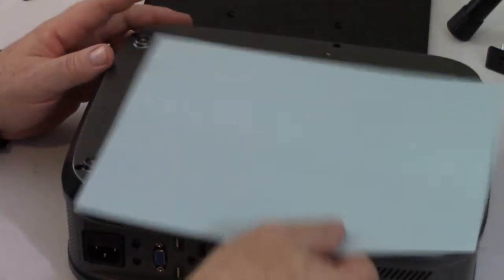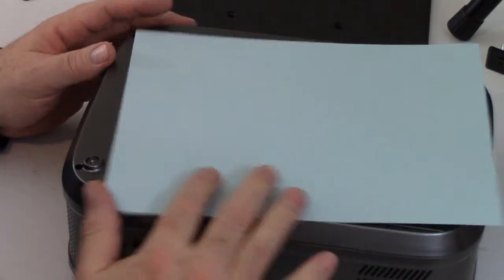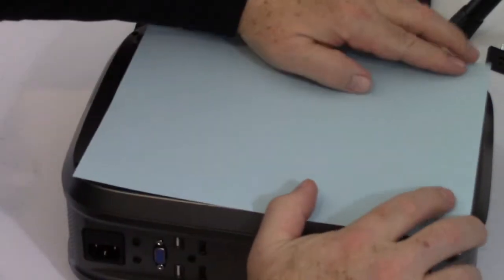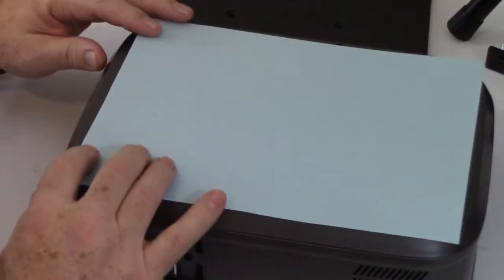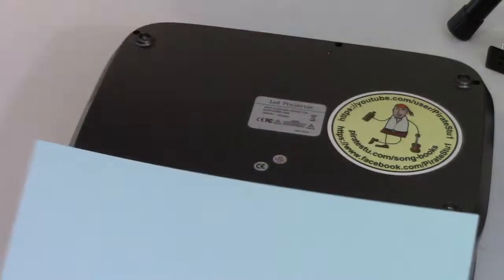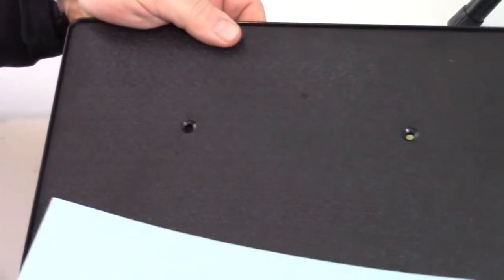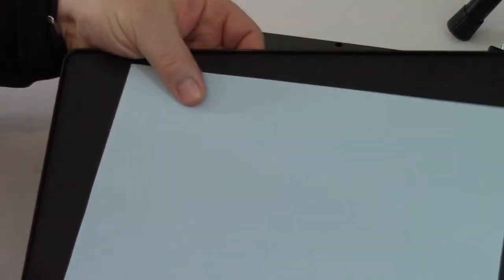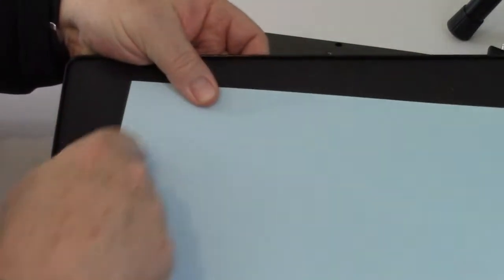So I've got a piece of paper, and the paper just covers all 4 holes. If I mark where the holes are on the piece of paper, then I can take the paper and lay it on top of my laptop surface, and then mark where the holes need to be drilled in this, drill them, and then I can attach my projector.